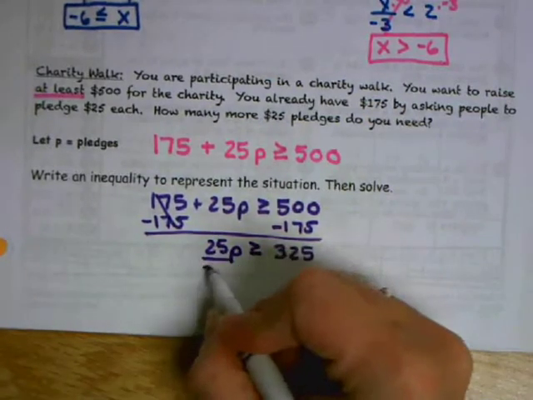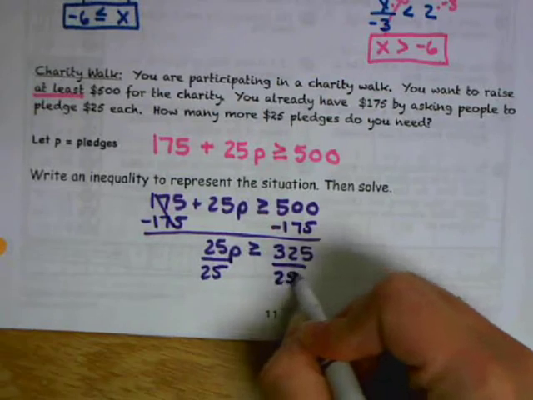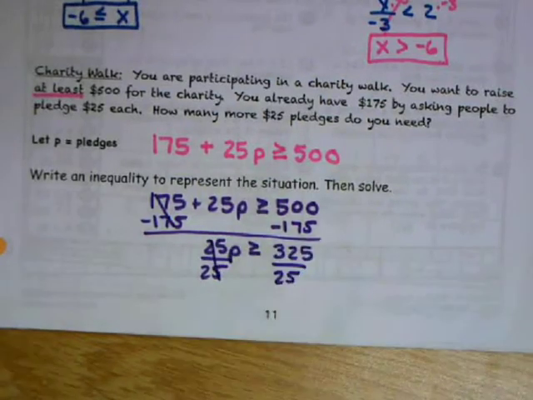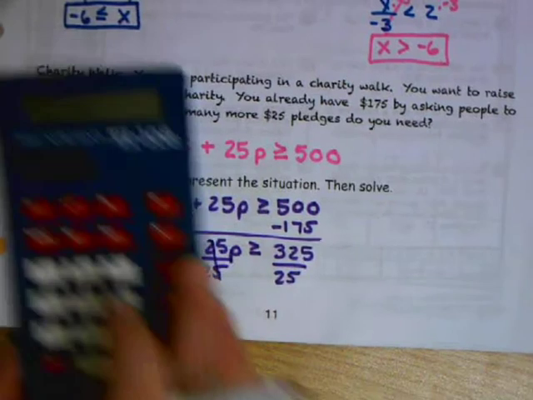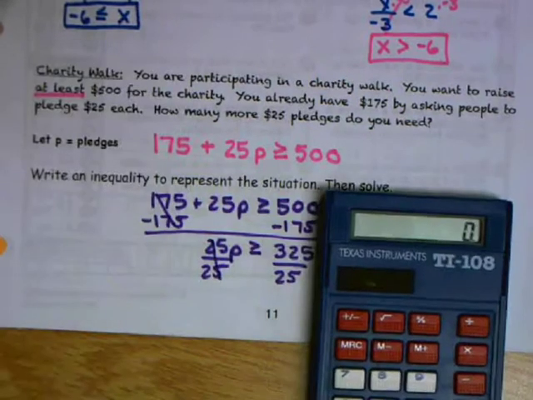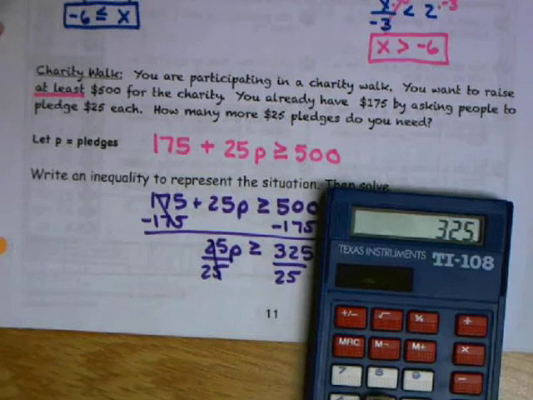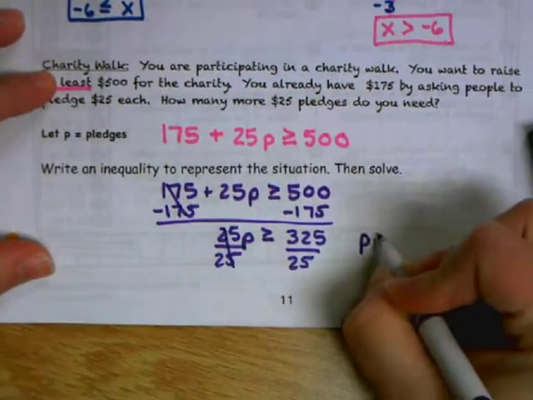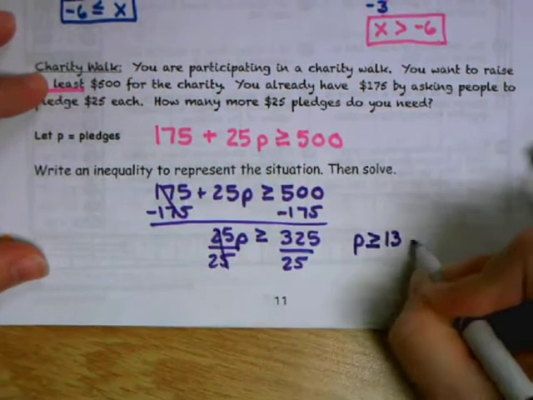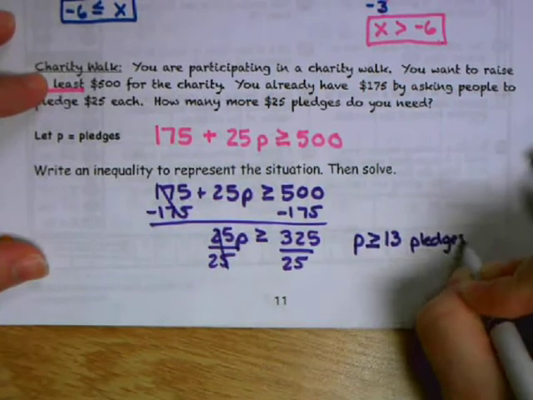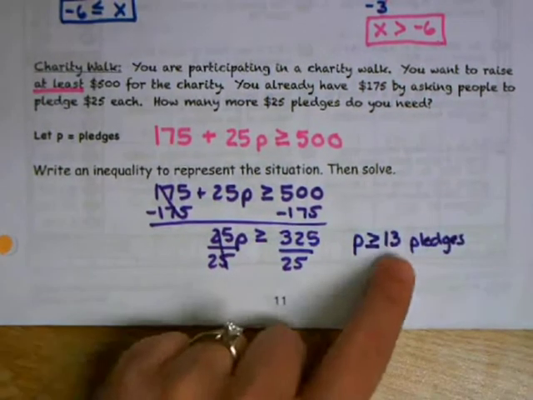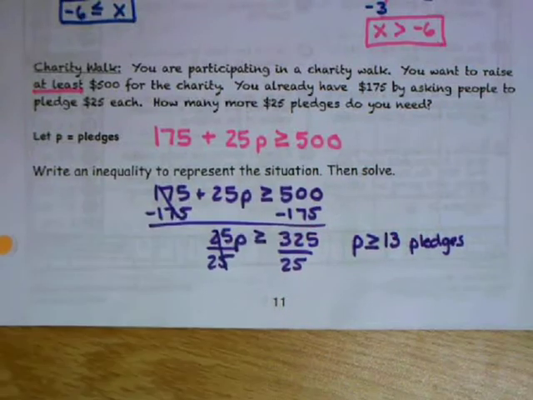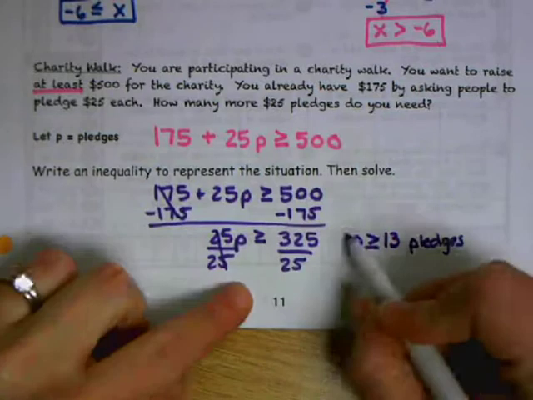And then we need to divide both sides by 25. Are we dividing by a negative? Nope, so there's no sign flipping. And then let's just make sure here. Can we see that on there? 325 divided by 25. 13. So P, our number of pledges, our people, have to be greater than or equal to 13. You can say pledges, 13 people. We have to have at least 13 more people to get to our goal of 500. Right? Could you have more than 13? Sure, you'd just have more than $500. That's great. And there's our solution.